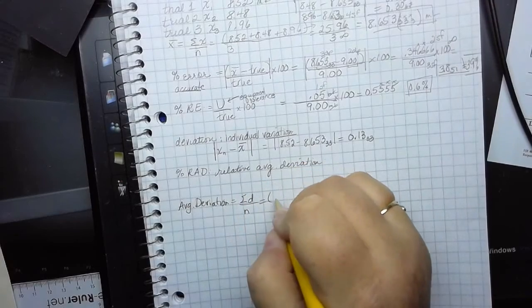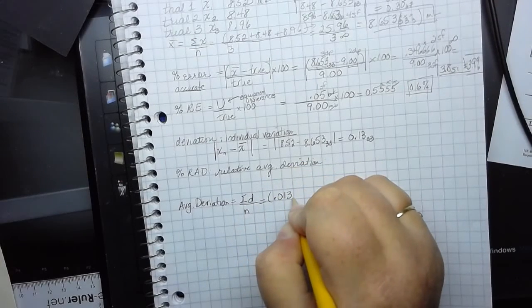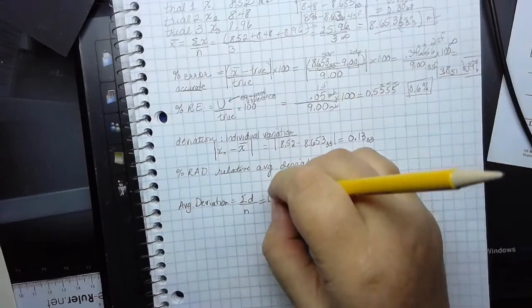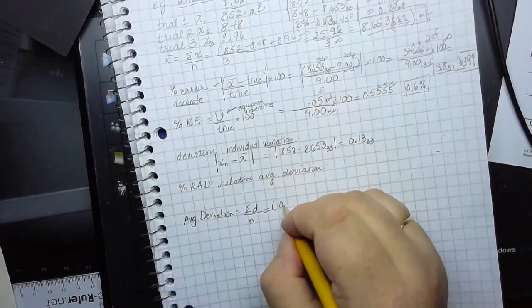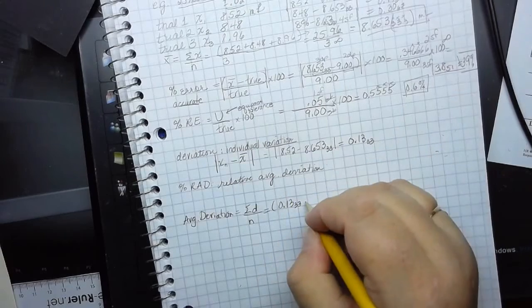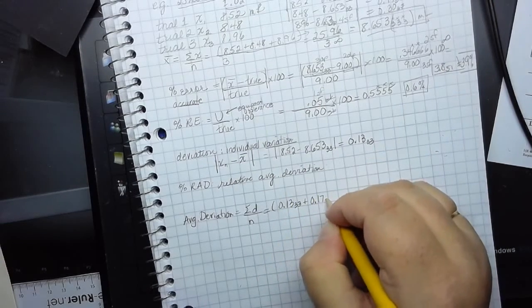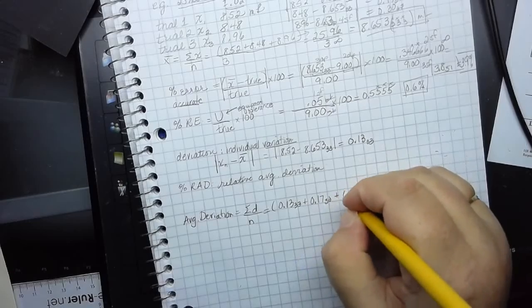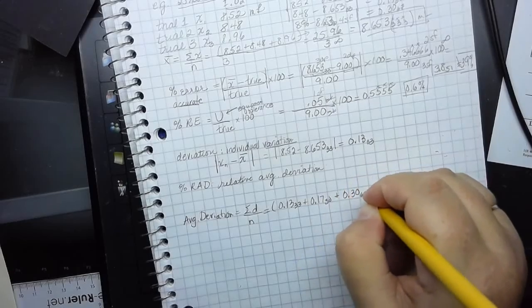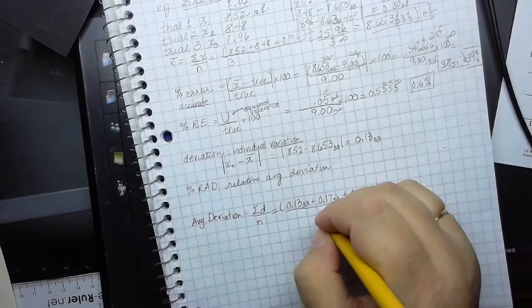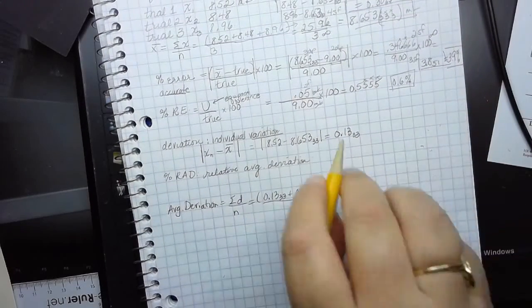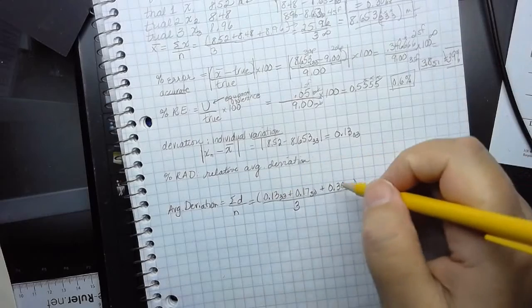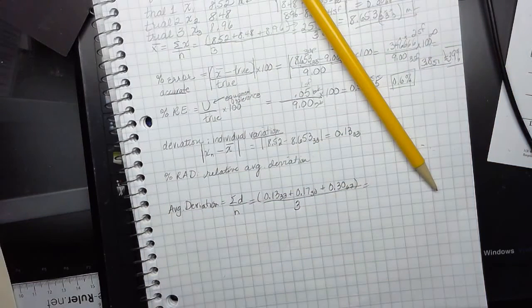In this case, 0.1333 plus 0.1730 plus 0.3067, and again we had 3 trials, so n is 3. Since I'm first summing, I look at decimal places.